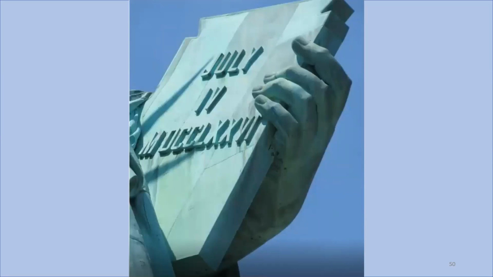Without those actions of our founding fathers on July 4th of 1776, the entire concept of liberty would crumble. It would not stand on its own. So even though most people think it's a tablet, it's actually a keystone, and that was the intent of the design.